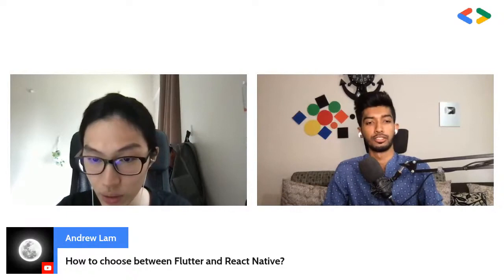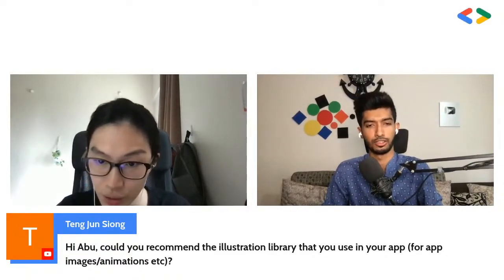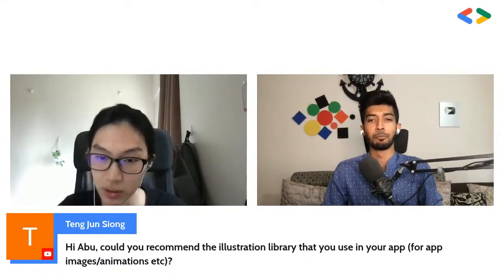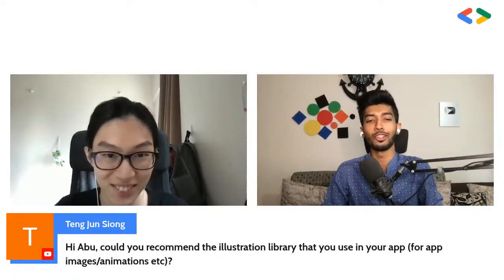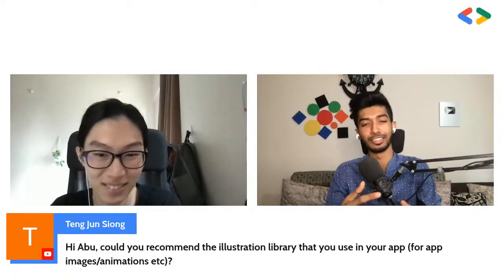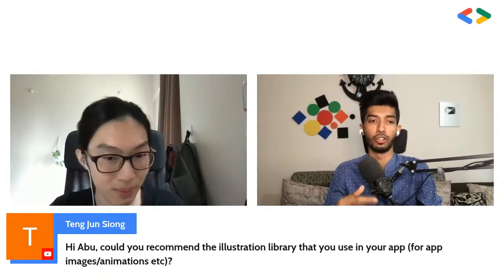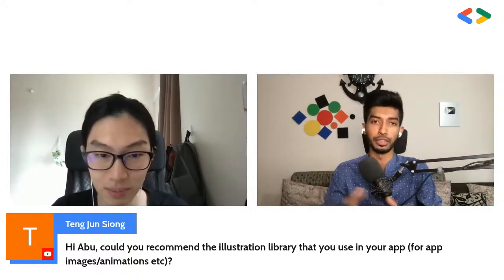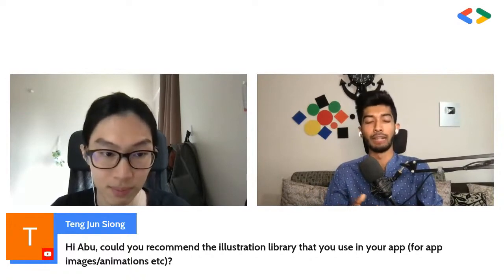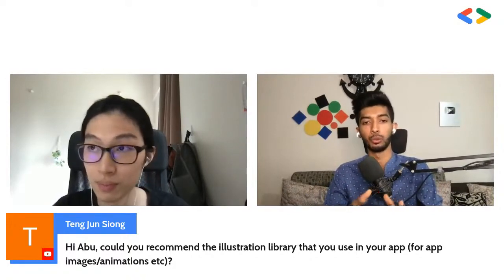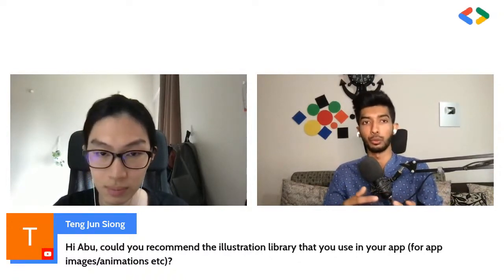So now one more question from Tang Jun Xiong. Hi Abu, could you recommend the illustration library that you use in your app for app images or animations, etc.? Actually, I'm not a guy who is good at UX. Actually, I have a team. They build those kind of 3D icons or vectors for me, and they provide me the UI. I code that. But if you are a programmer or coder, I don't recommend you waste your time doing those kinds of illustrations. Just ask a designer, please, can you do that?